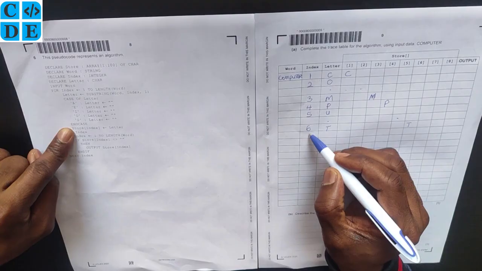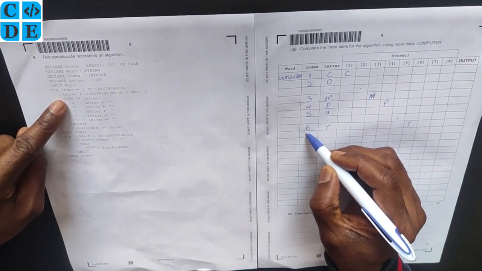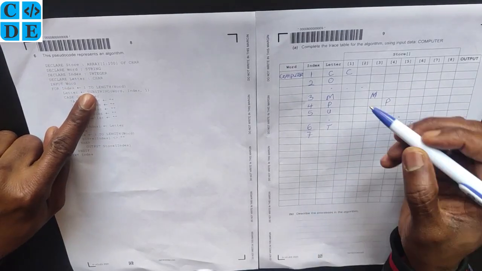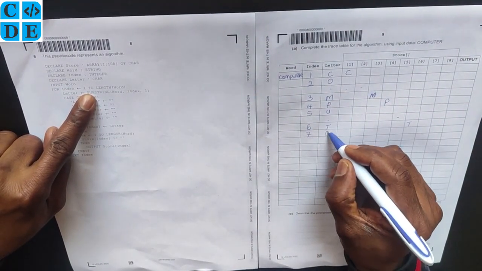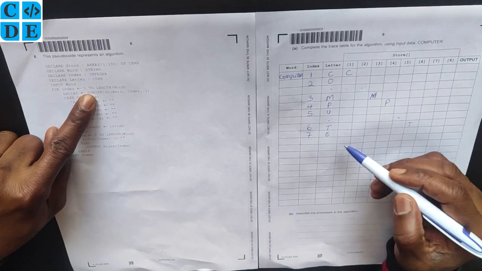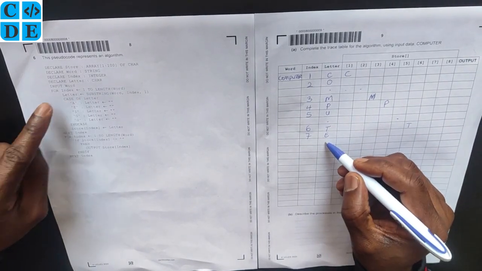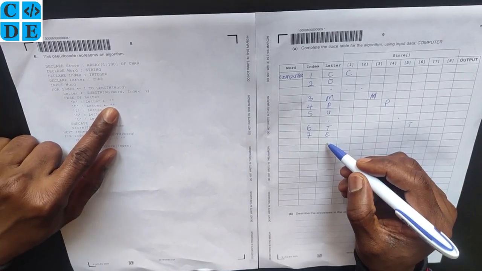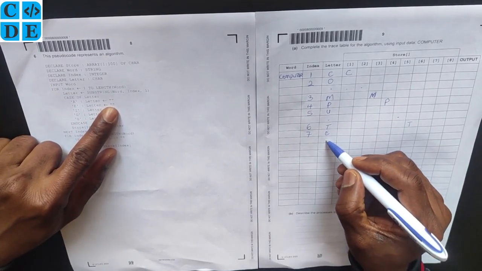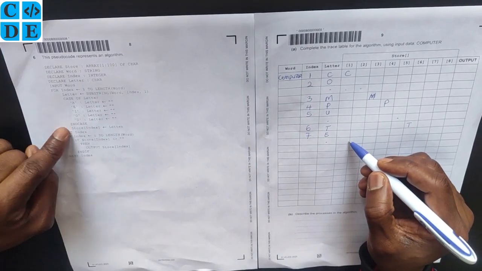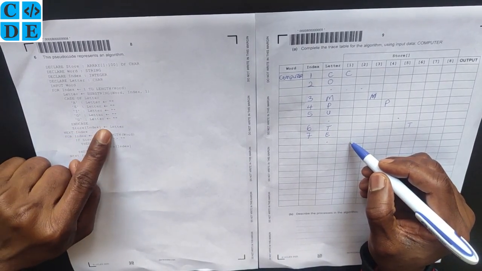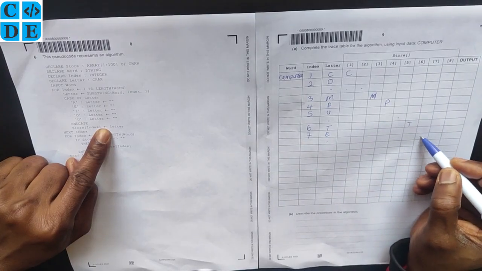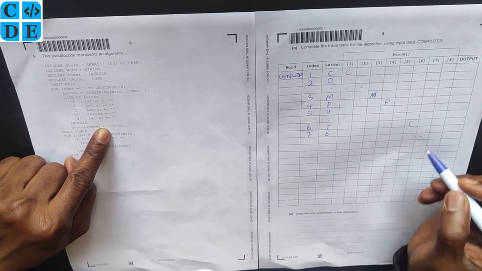The next loop will have index now 7, and letter will become E. Because letter is E, this is going to take place. This letter will be equal to empty. Again I will choose to leave here empty, and then we'll jump down to store. Store at position 7 will become empty. I'm just using this to mark out the places that we left empty.